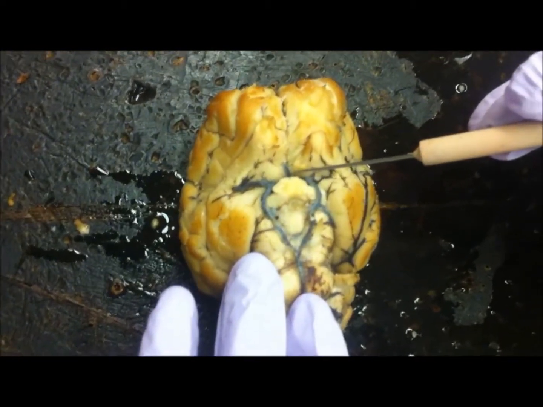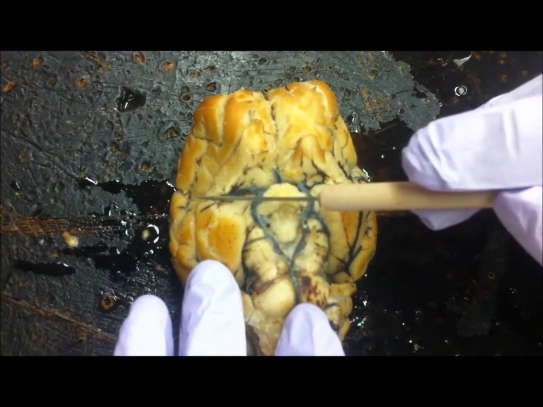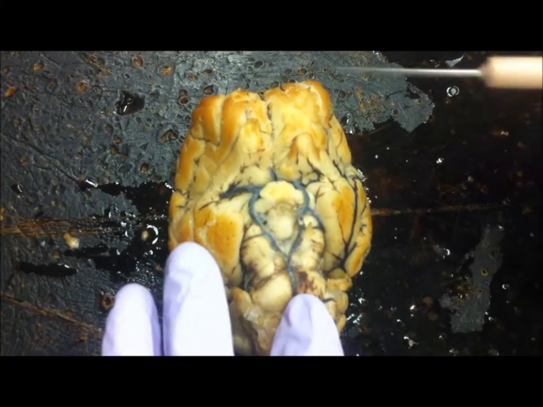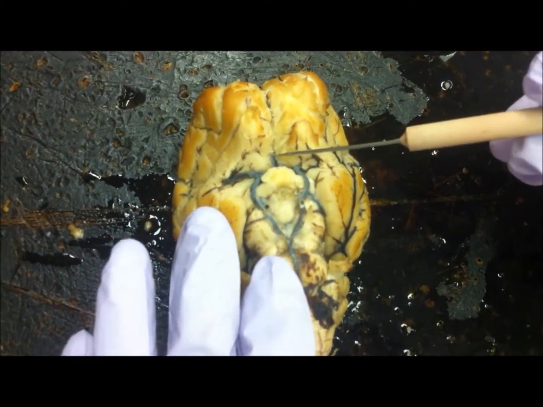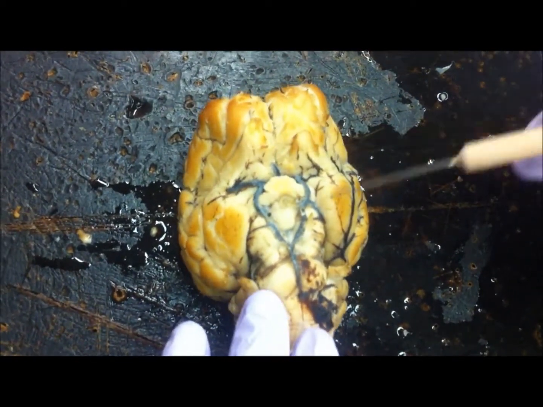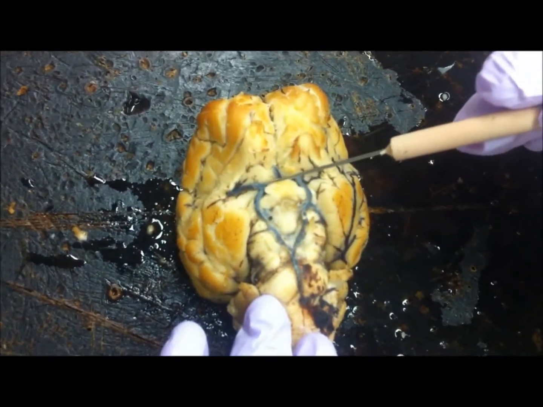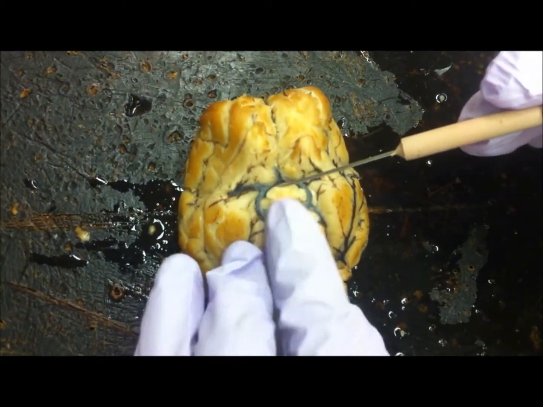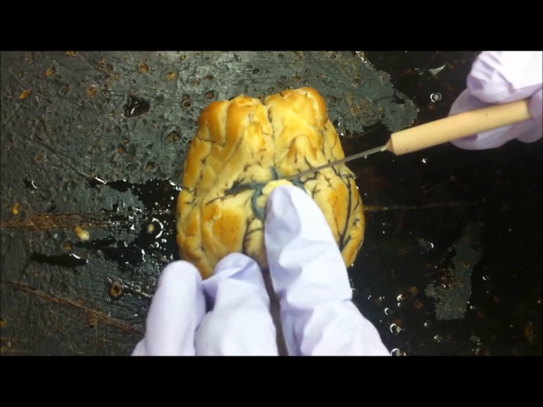And lateral to those would be the middle cerebral artery. The anterior cerebral artery and the middle cerebral artery are connected via the anterior communicating artery. And we could reveal the optic hiatus from back to see it.